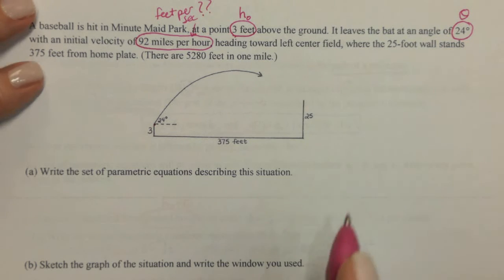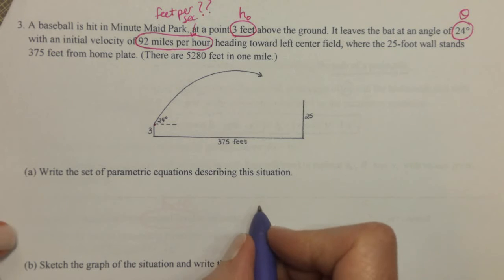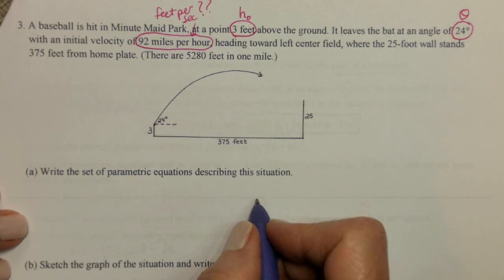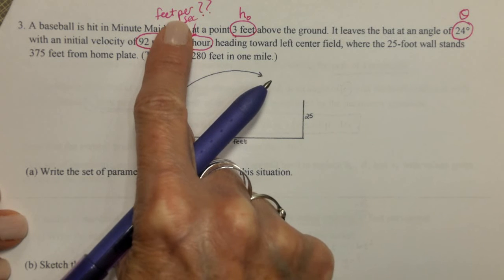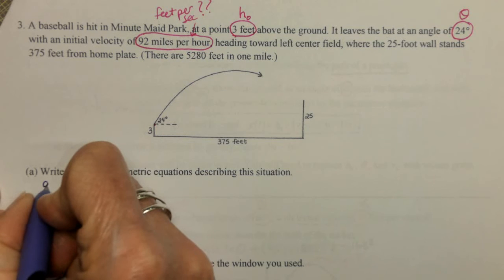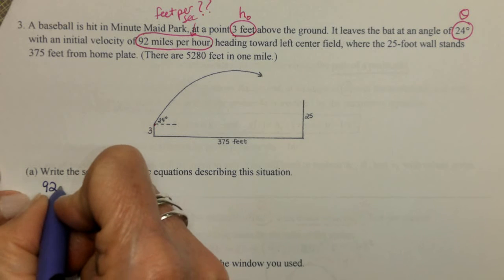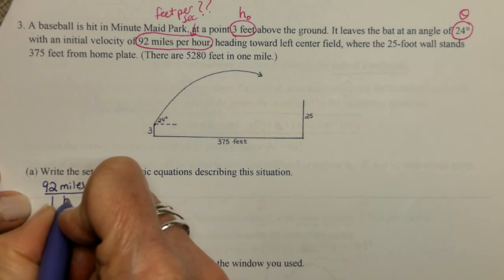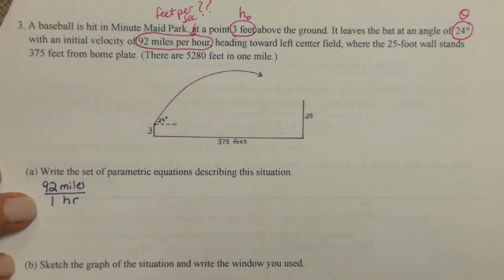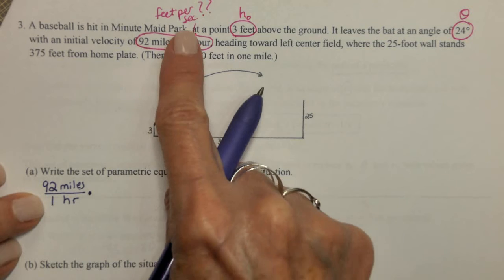Okay? Let's write a set of parametric equations describing the situation. So the first thing we have to do is get that 92 miles per hour to be feet per second. So let's do that. Let's do a little conversion. So right now we have 92 miles per hour. So I set that up like that. 92 miles per 1 hour, right? And now I'm going to do some unit analysis here. So I have miles per hour. I want feet per second.